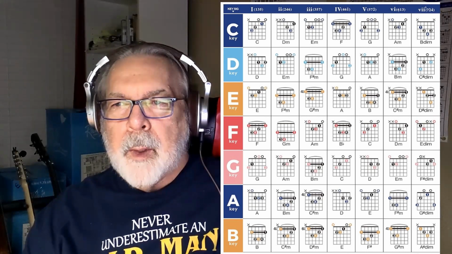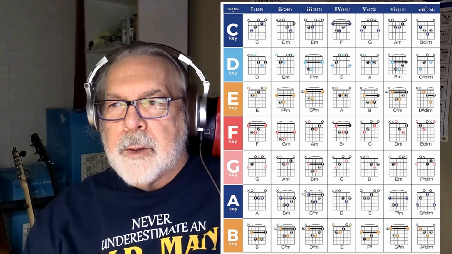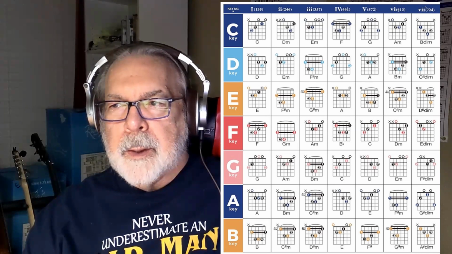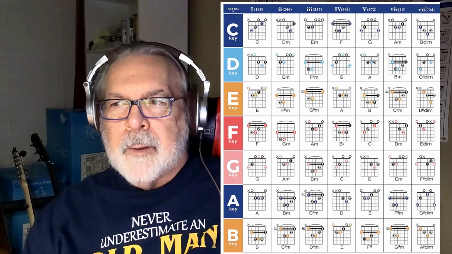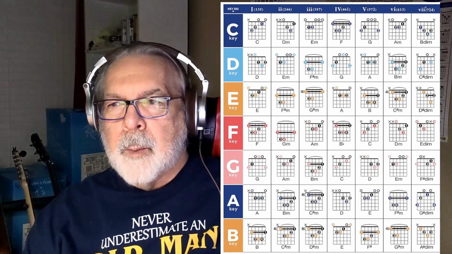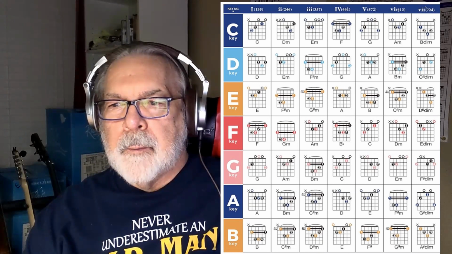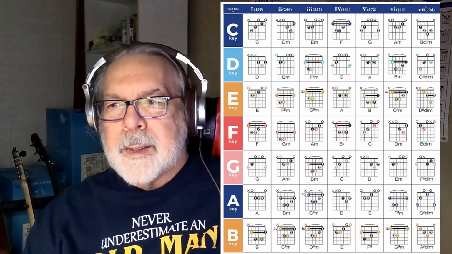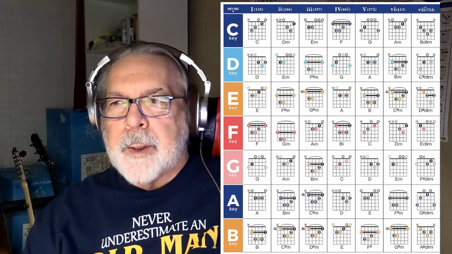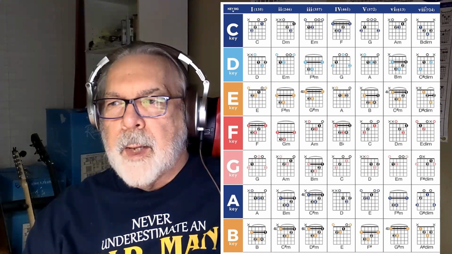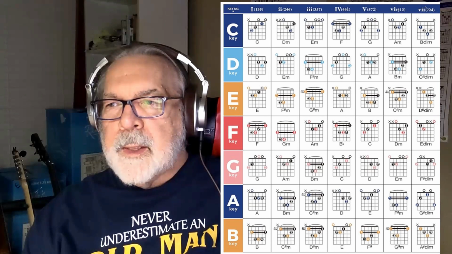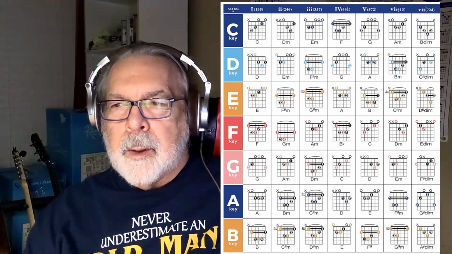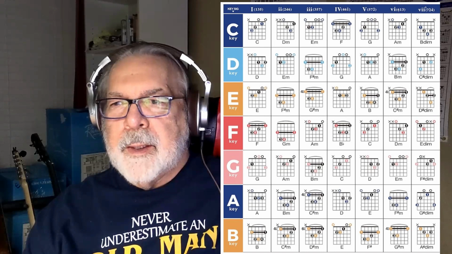Looking at the key of C, C, F, and G are all major chords. D minor, E minor, and A minor are minor chords. We want to look for the 6th progression. All the numbers are progressions, like 1, 2, 3, 4, and in the key of C, C is 1, D minor is 2, E minor is 3, F is 4, G is 5, A minor is 6, and B diminished is 7. The 6th, the A minor, is what's called the relative minor of the key of C.